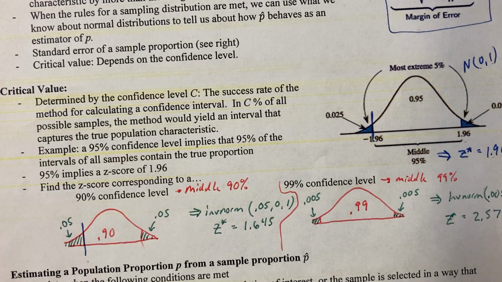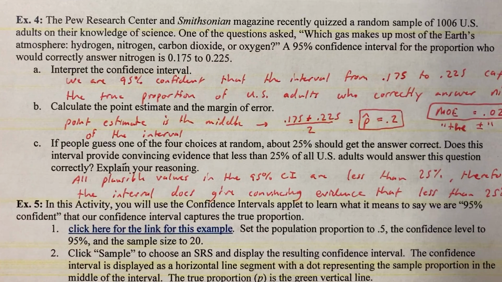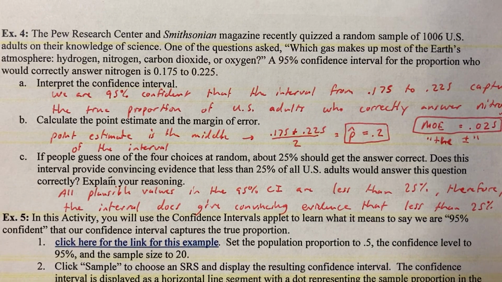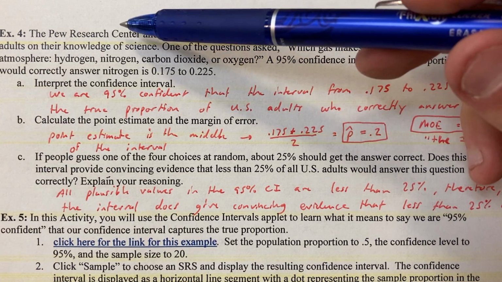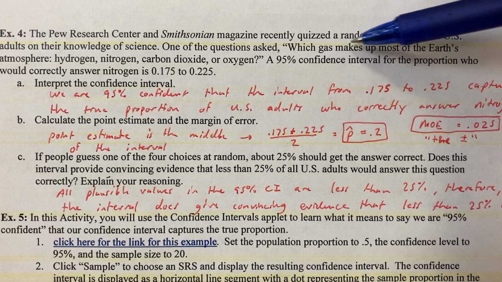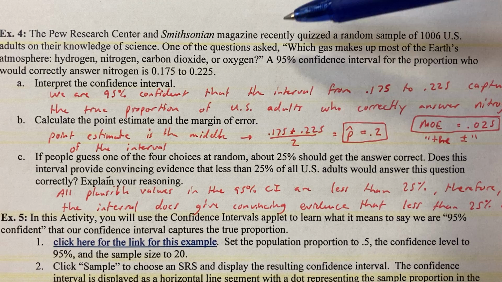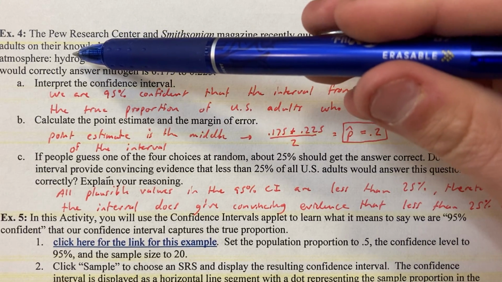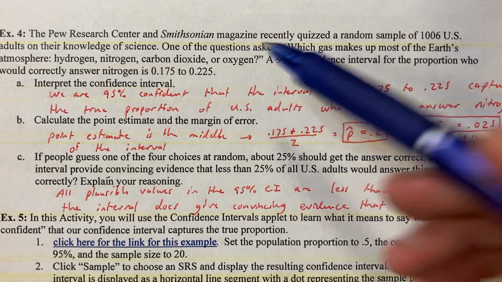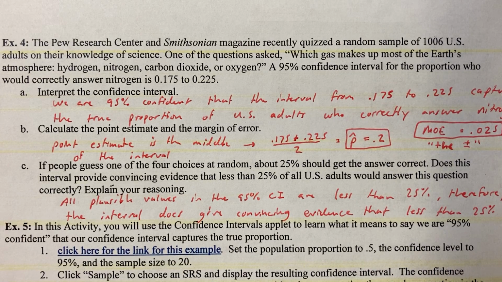All right, we're going to skip example 3. Let's go to example 4. Pew Research Center quizzed a random sample of 1,006 U.S. adults on their knowledge of science. One of the questions asked, which gas makes up most of the Earth's atmosphere? Hydrogen, nitrogen, carbon dioxide, or oxygen? A 95% confidence interval for the proportion who would correctly answer nitrogen is 0.175 to 0.225. All right, not very good, is it? That's less than a quarter.